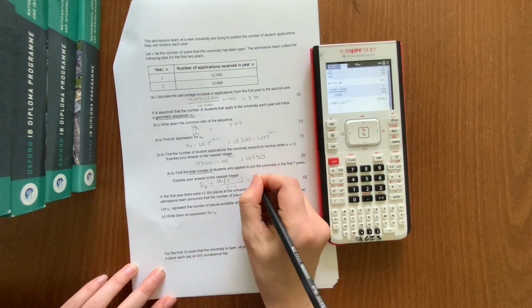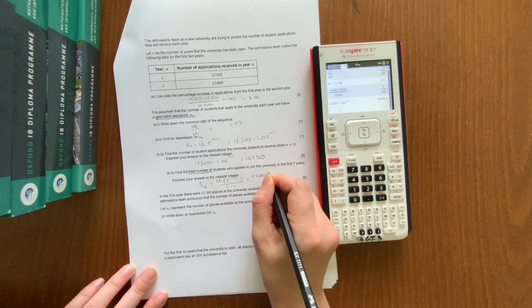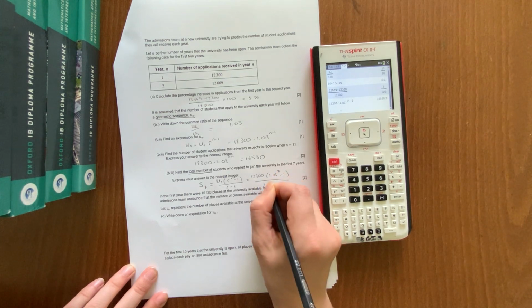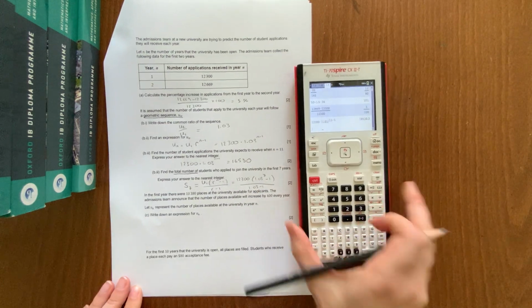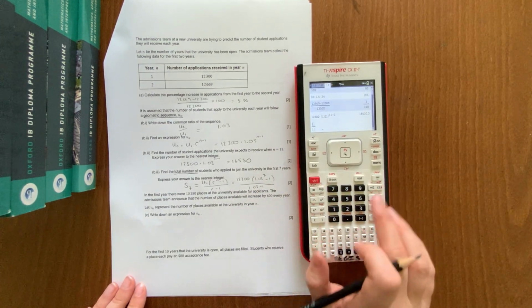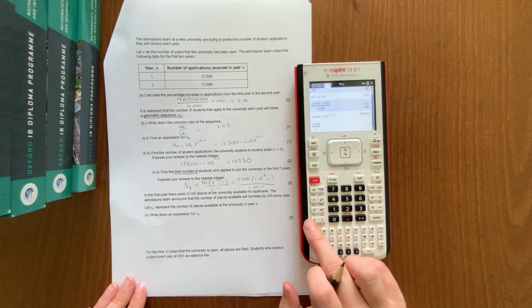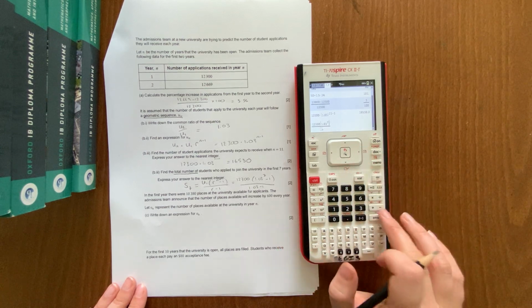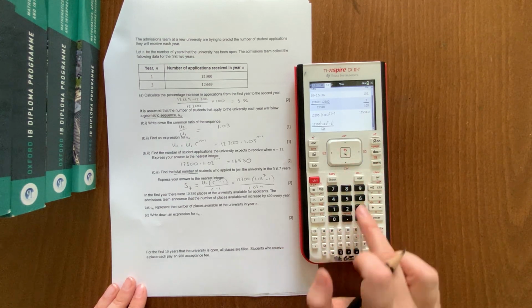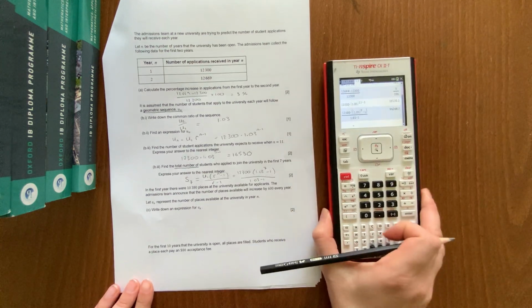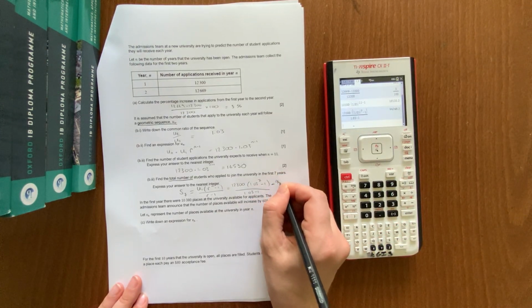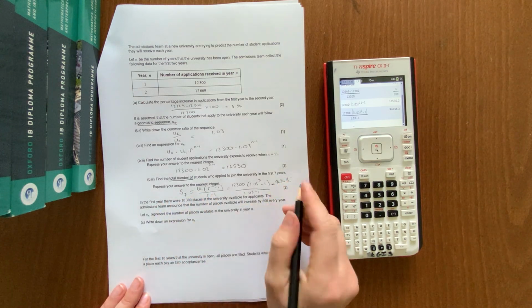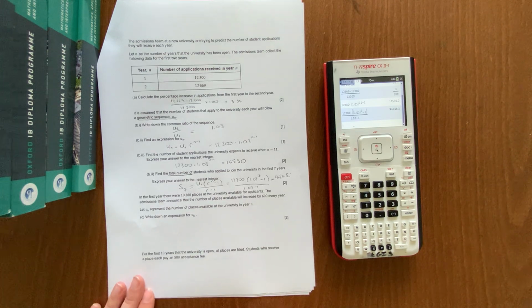And so that's what I'm going to fill in, 12300, and that's then what I'm going to type into my calculator. My answer to that is 94248. It does say express your answer to the nearest integer, so just leave it like that.